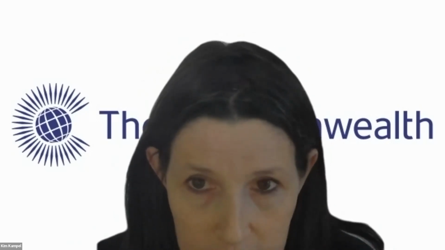So what are developing countries' priorities? Well, they want to make the dispute settlement system work better for themselves, including LDC.